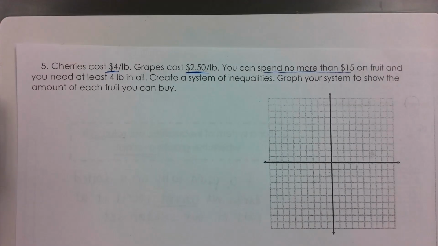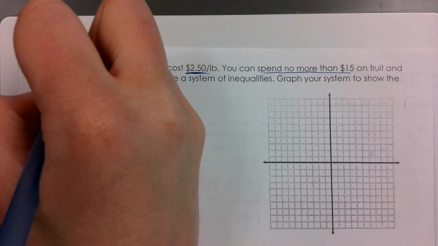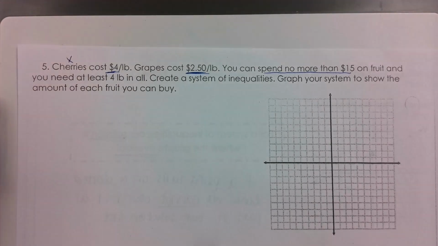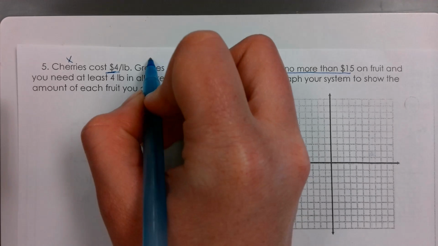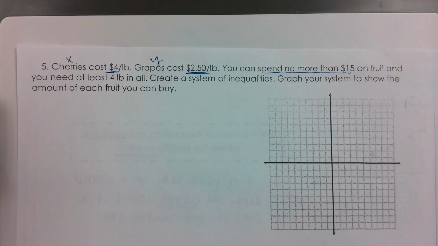Is that okay? So what variable do y'all want to use for cherries? What do you want to use for grapes? Can we use y? Only because we're graphing and we don't have a g-axis on our graph. That's okay. Are we okay with that? You could use c's and g's if you really wanted to, but then we're going to have to make them x and y's to graph it later. So we'll just go ahead and do x's and y's now.